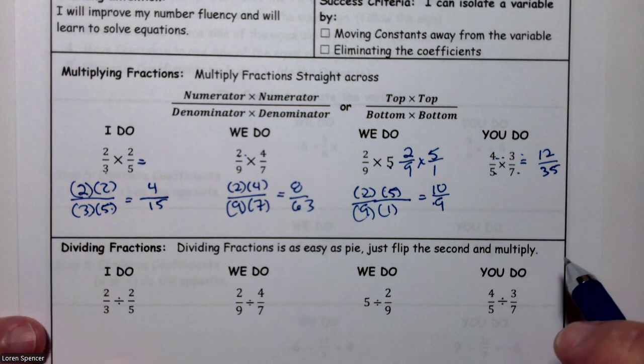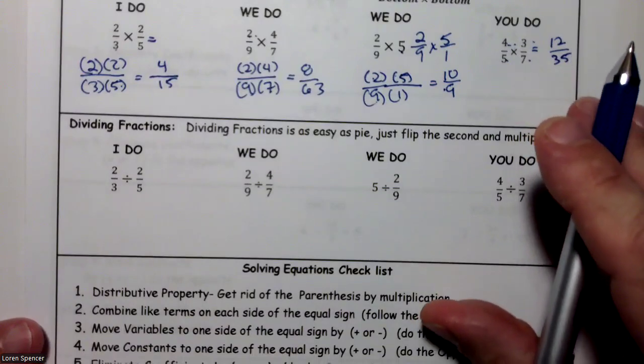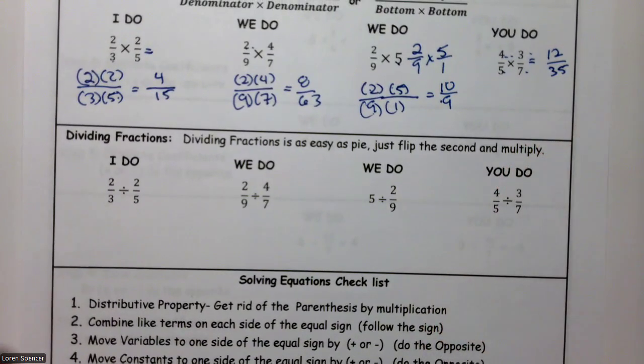All right. The next thing, dividing fractions. Well, dividing fractions is where people get confused. They try to use a butterfly method. And for those that haven't learned it correctly, it certainly works, but a lot of people mess it up. So let's take a look at this and learn how to divide fractions.